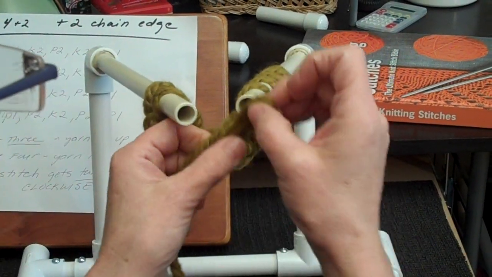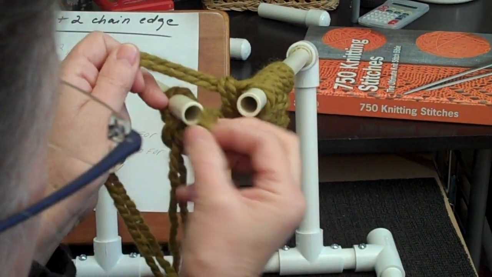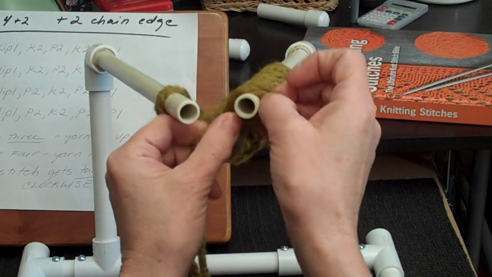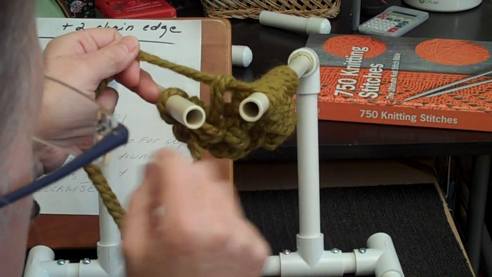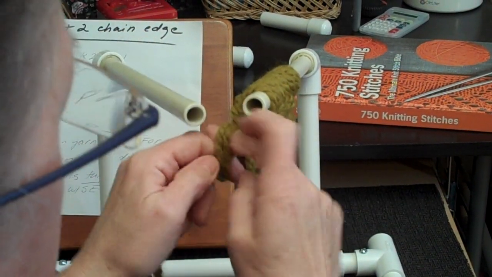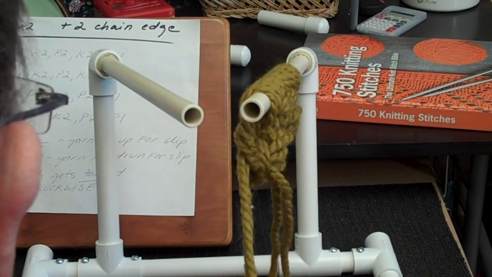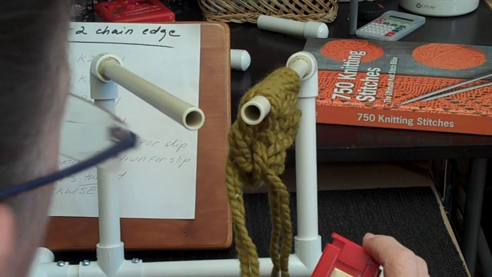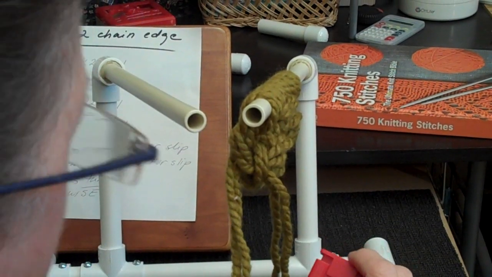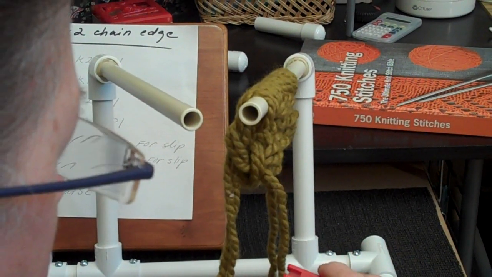And now I purl, and I purl, and I finish my edge stitch. If I were doing more stitches, the edge would be basically a garter stitch, if you notice that. So that's my 4-row repeat, and now I can begin another set.